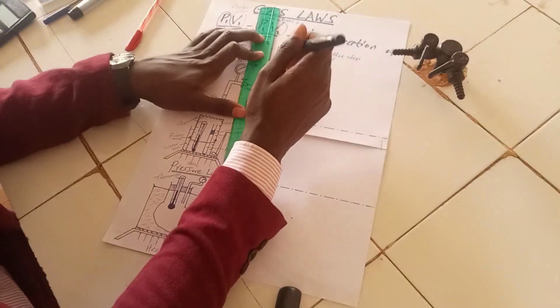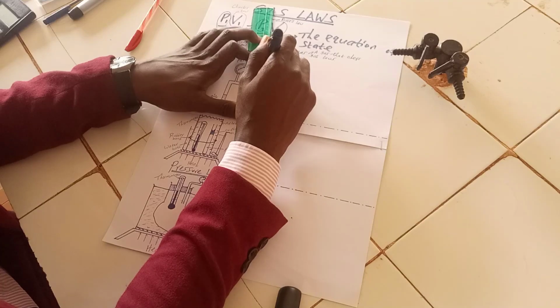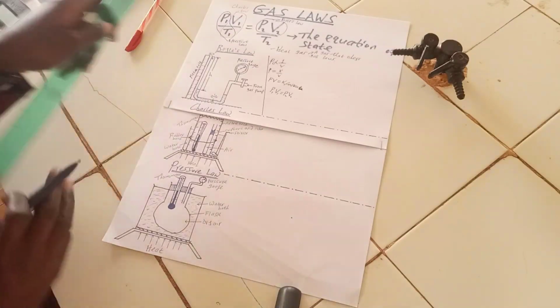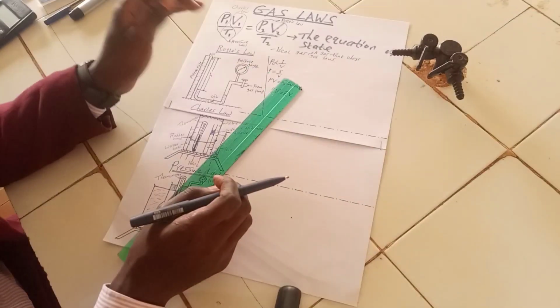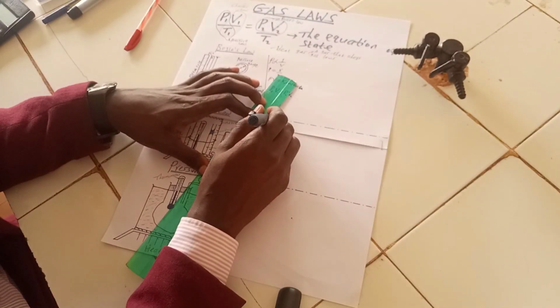So with that now, that is a summary of the formula. This formula for Boyle's law. We can also look at the formula for Charles' law. We are going to look at the graphs later.